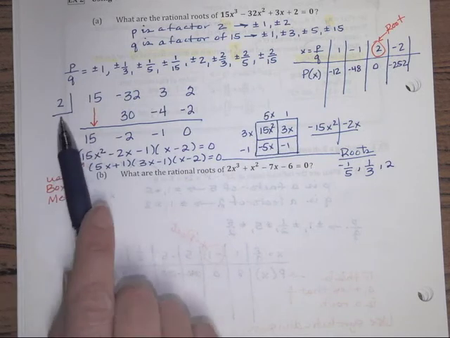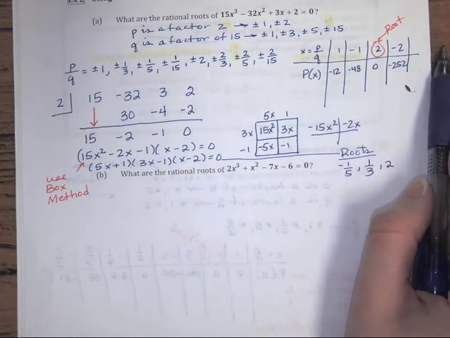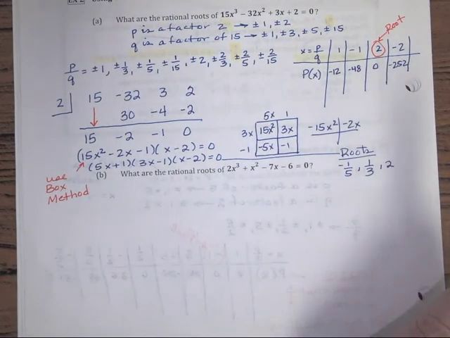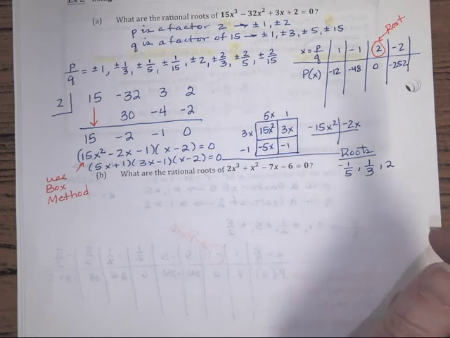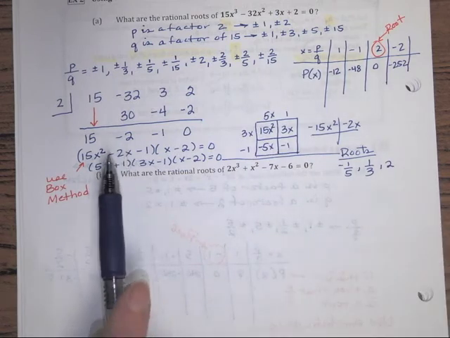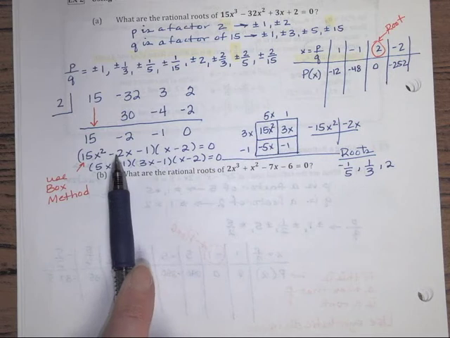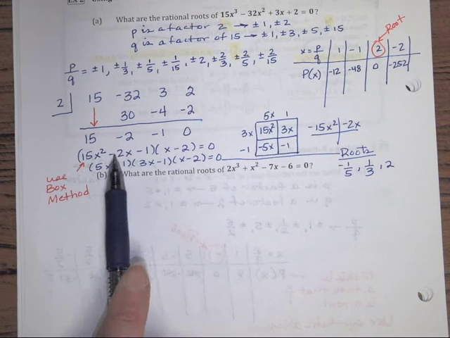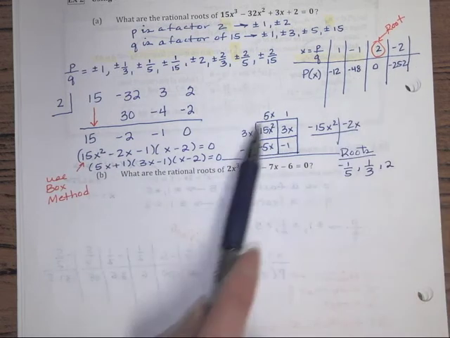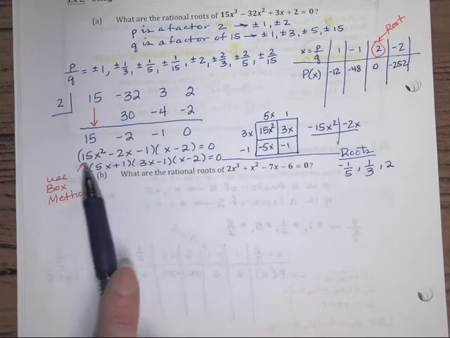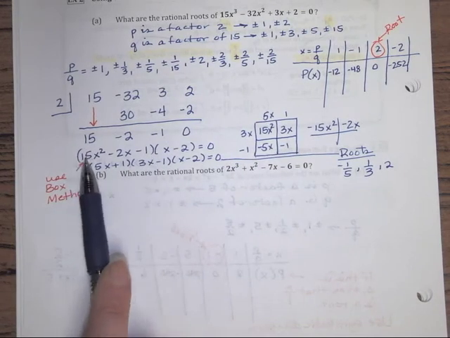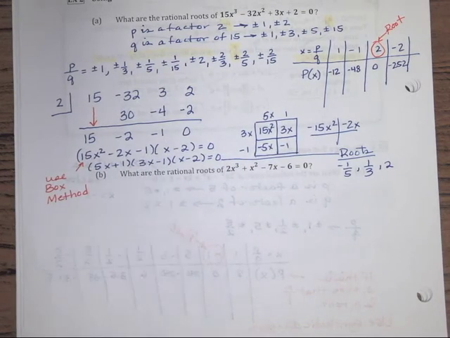Because here's the issue. There are going to be times when you're going to do them all, and you're not going to find them, because they are not rational. And what you need is this trinomial then, so you can use the quadratic formula on it. So just find one, synthetic division it out, and use what you know how to do to go to the next step. Because you may not have all rational roots. All right? So that's pretty cool.